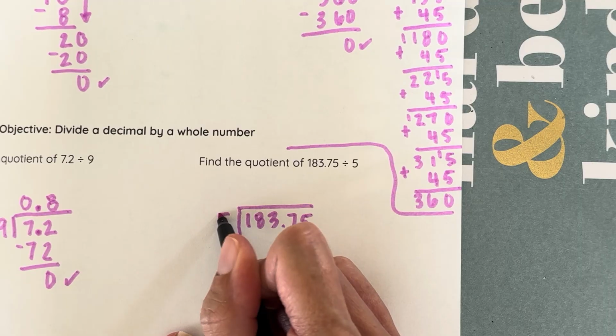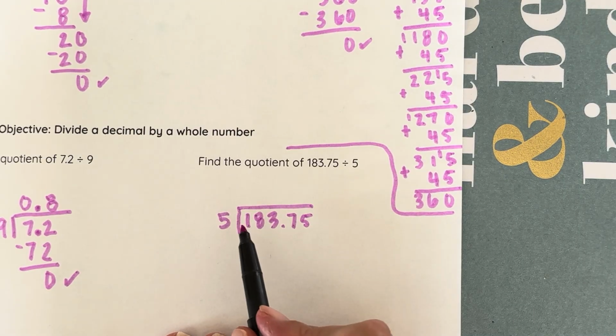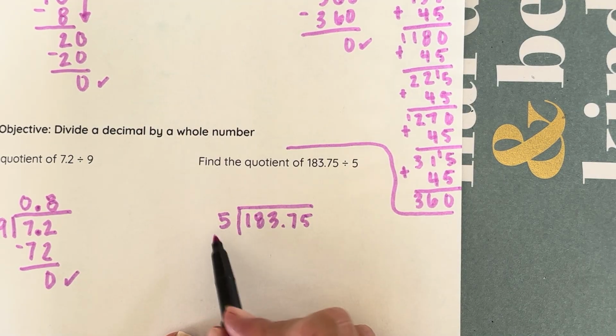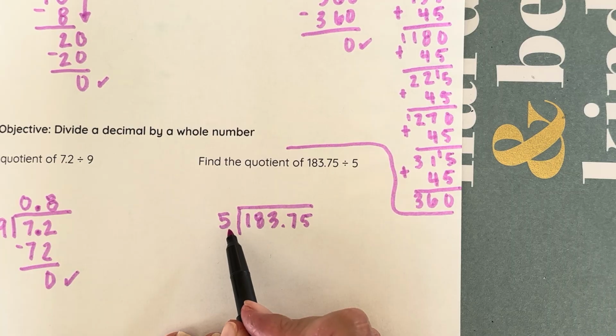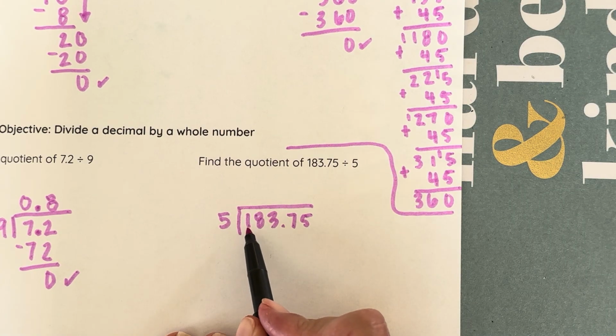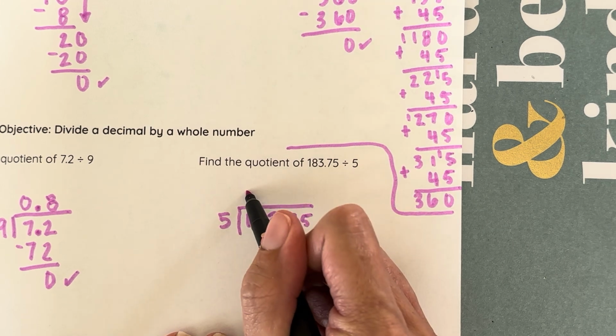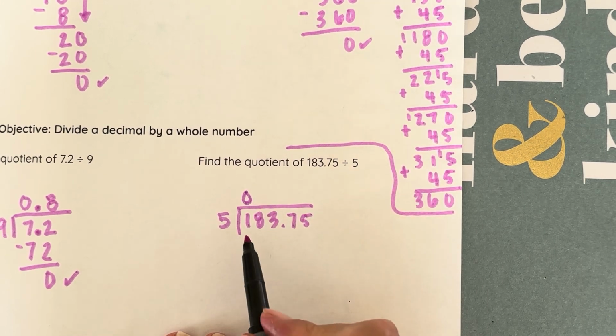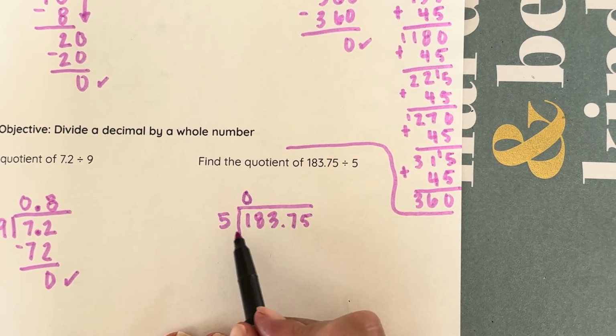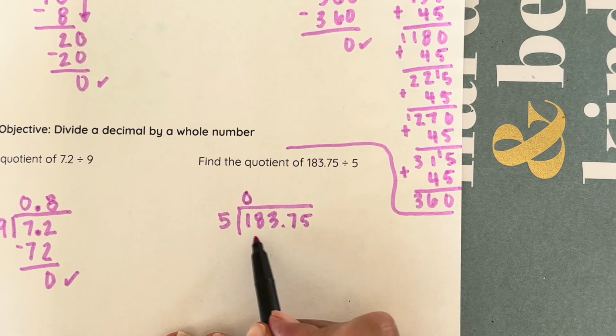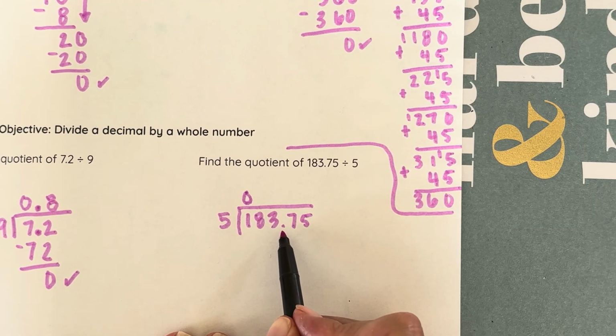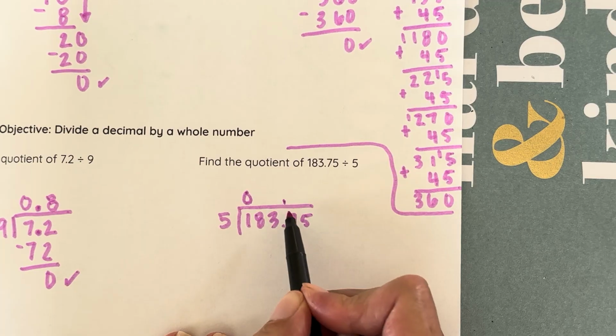divided by 5. Now when I go to solve again, I don't see any decimals in my divisor, so I don't have to move one over, and I can just start dividing. 5 goes into 1 0 times, and I put that as my placeholder to keep my numbers all lined up. While I'm thinking about it, I also notice I do have a decimal in the house, so I'm going to raise it up here so I don't forget it at the end.